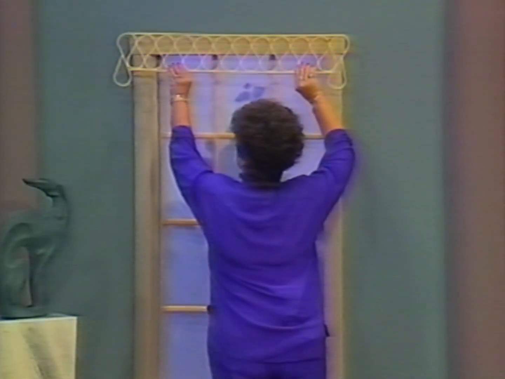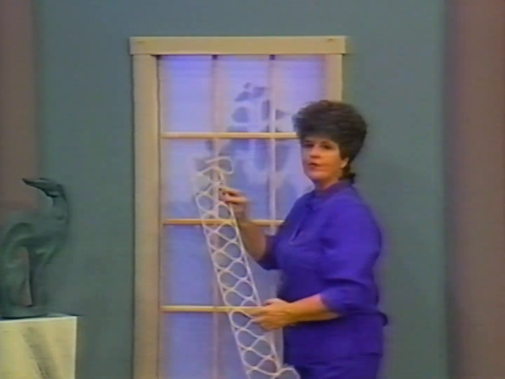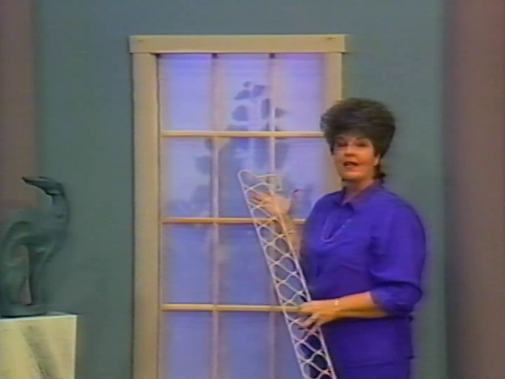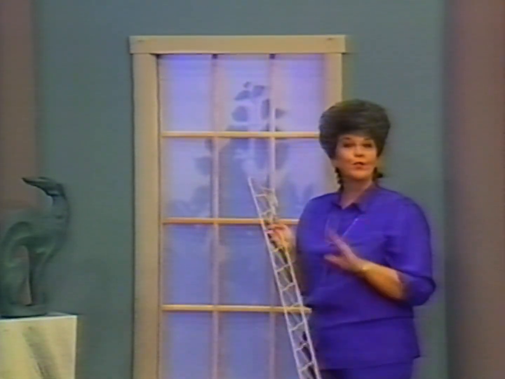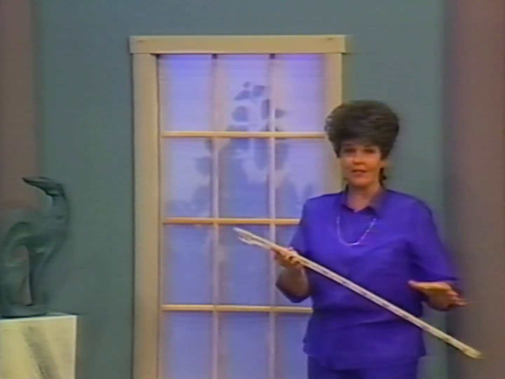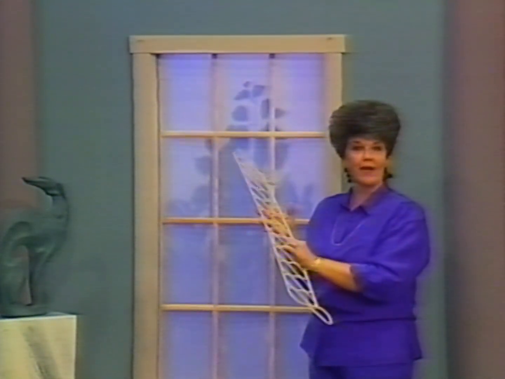Now we're going to take this ladder off so we can go over to the table and make our window treatment. Now you may have noticed how easy it was to hang and how easy it was to remove. So you don't have an excuse for not washing your windows anymore. When you take the ladder down, lay it to the side, clean your windows, and hang it back up. So it's very easy.